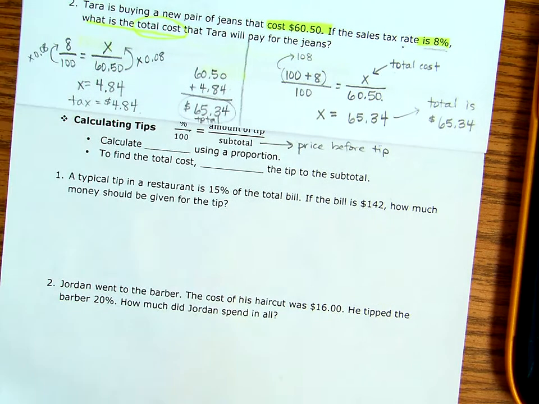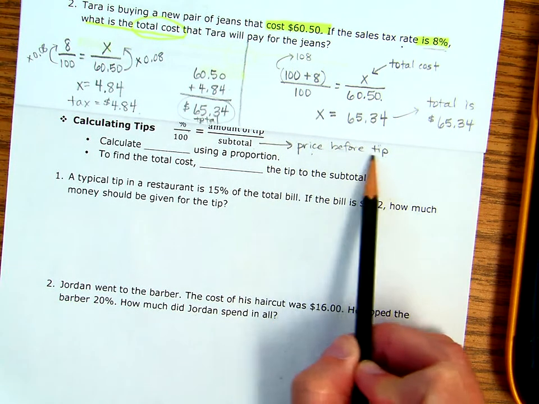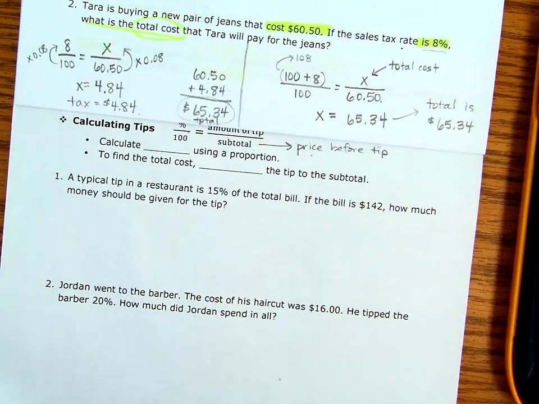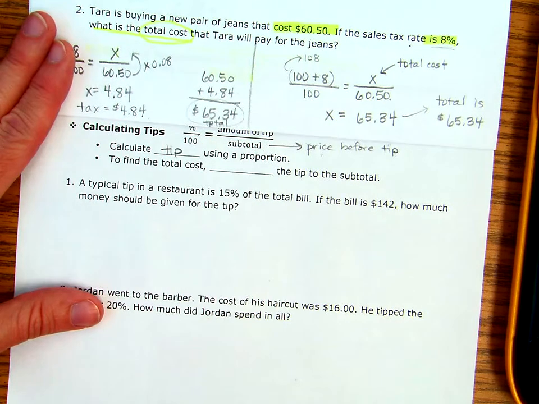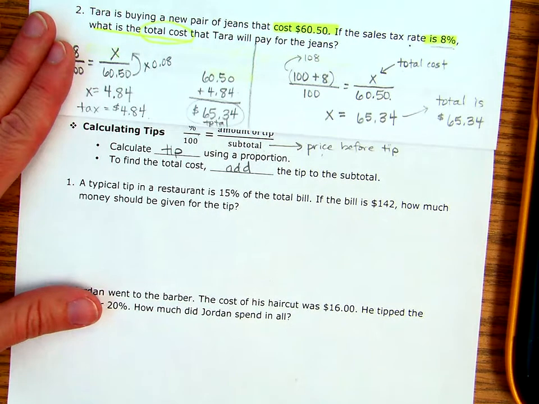We're going to simplify this situation and just calculate the tips based on the subtotal, which is the price before the tip and the price before the tax. So just for the food and drink, if you're at a restaurant, or the service that whoever you're tipping is providing. So to calculate the tip, we're going to use a proportion, and to find the total cost, we need to add the tip to the subtotal.